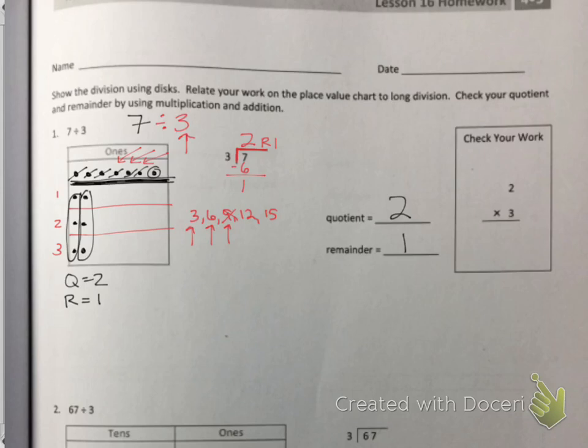Just like we subtracted here with our dots, we are subtracting in our standard algorithm as well. So let's check our answer. Remember, it's going to be 2, which is our quotient, times the divisor. It equals 6 plus the remainder is 7. And that's our answer for our first problem. So remember, if I'm going too quickly, pause the video, rewind to review what I've taught so far. But we're going to go down to number 2, 67 divided by 3, and working not only on just ones, but on tens as well. So let's scroll down.